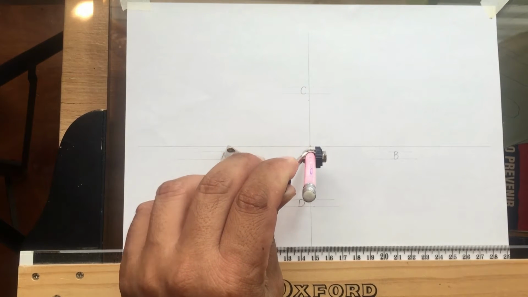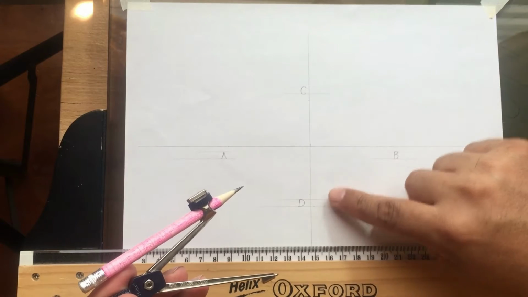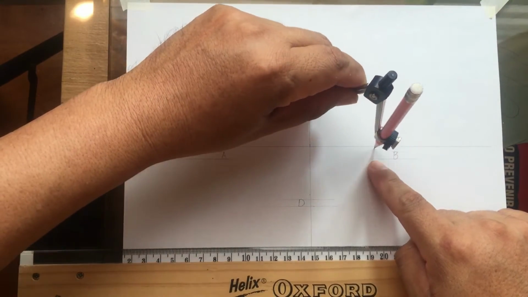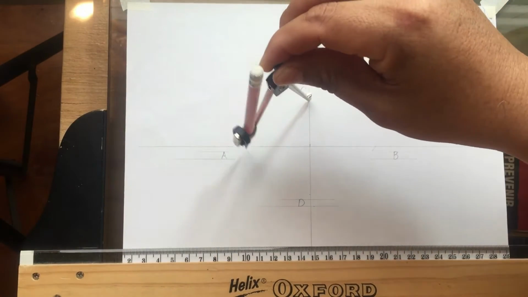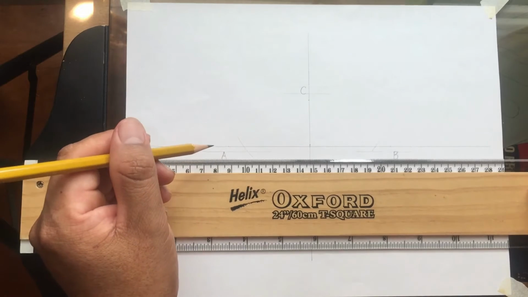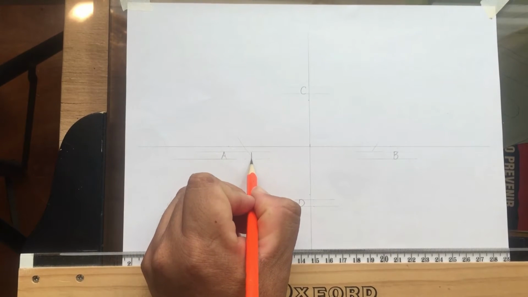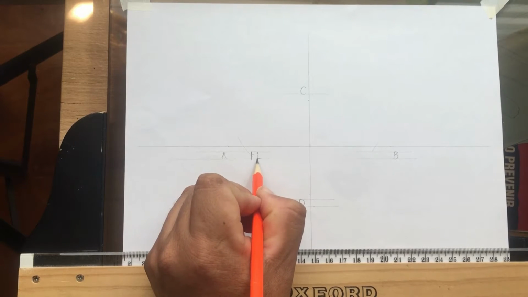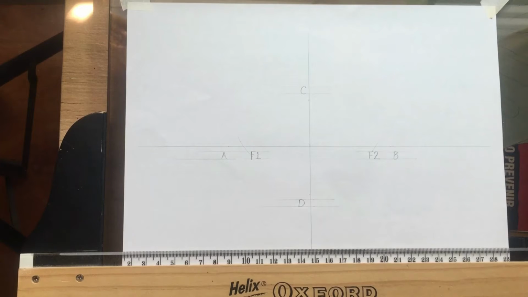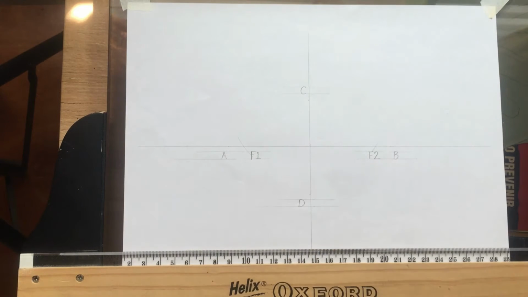Okay, to the center. Once I have that established, then I need to reset my compass to point C or point D, any of the two. In this case, I'm going to use the top, so I'll set at point C. And from point C, I scribe an arc below to intersect the horizontal line. I will use the same guidelines here. So this would be focal point 1, and this would be focal point 2. Okay, so A, B, major axis, C, D, minor axis, F1, F2, focal points.